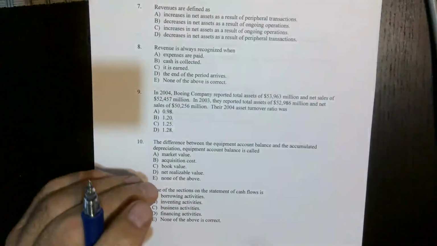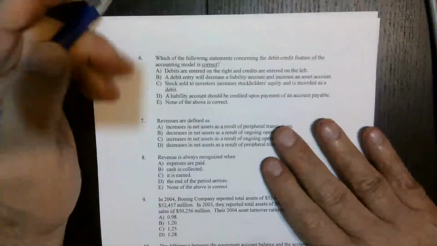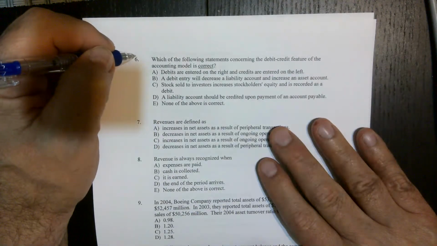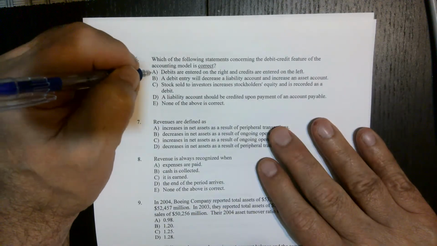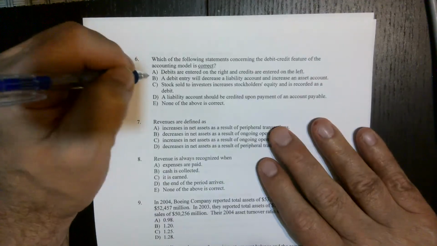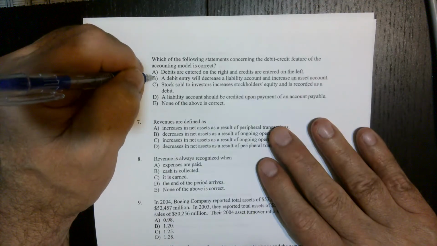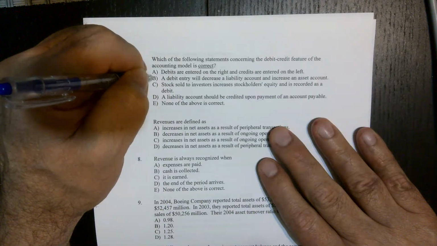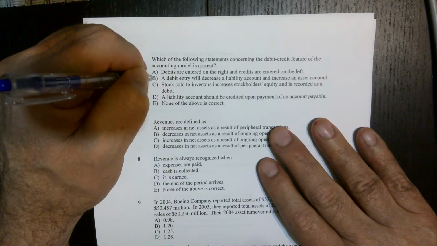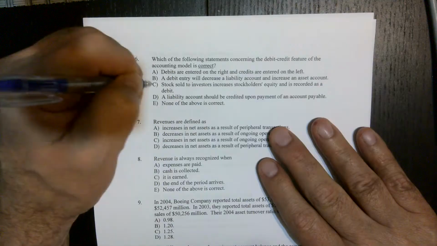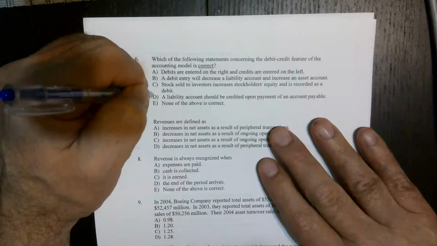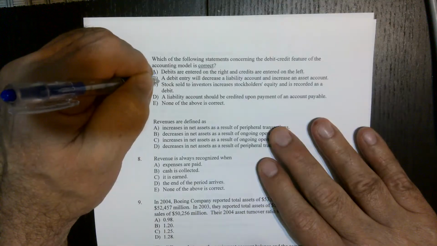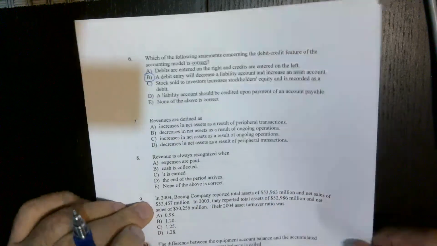Okay. Question 6. Which of the following statements concerning the debit credit feature of the accounting model is correct? Debits are on the left. A debit entry will decrease a liability. That is true. And increase an asset account. That is true. Stockholder investment increases. No, it's recorded as a credit. A liability account should be credited on payment. No, it should be debited. So B is the only correct answer.